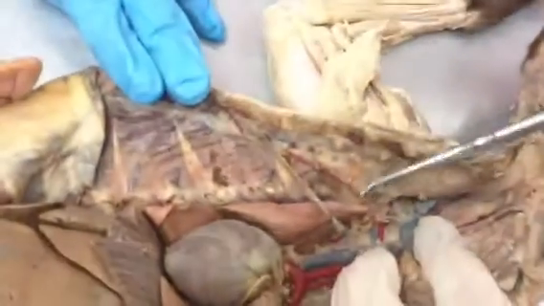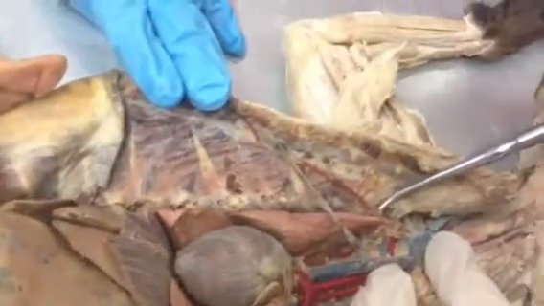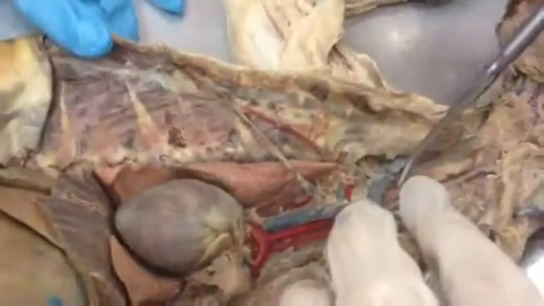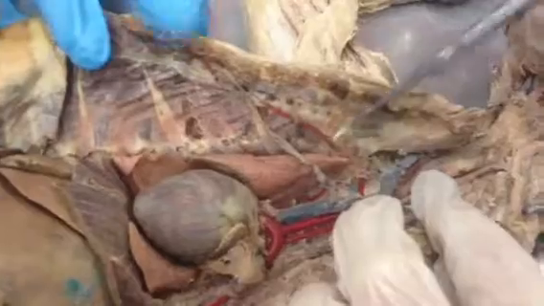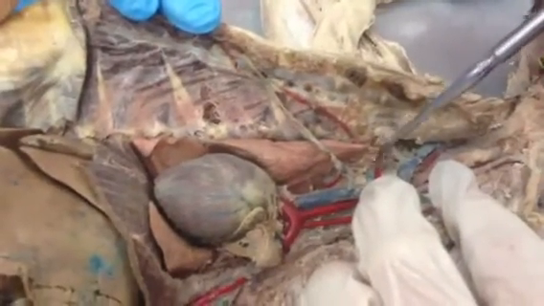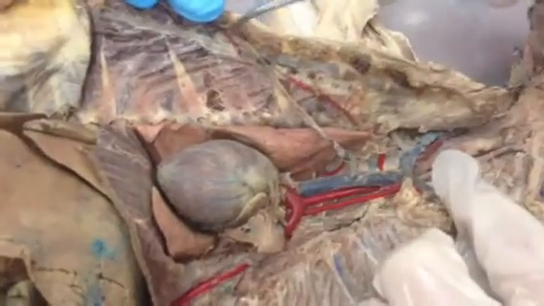Yep. Your internal thoracic should come off of it too, but ours is broken. Remember? Oh yeah, okay. So costocervical trunk, and it comes off here. Internal thoracic artery comes off here, but it's broken. There's the other end of it.